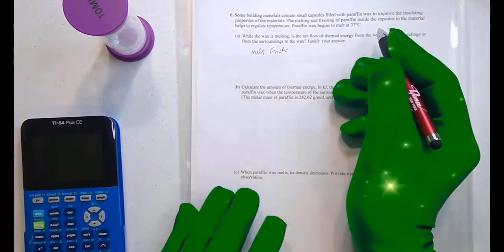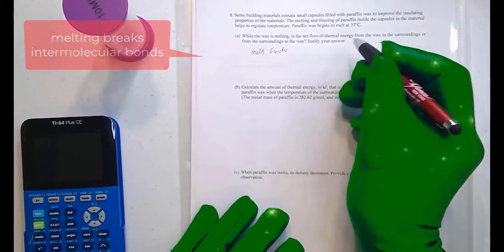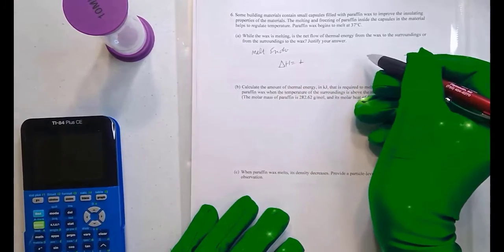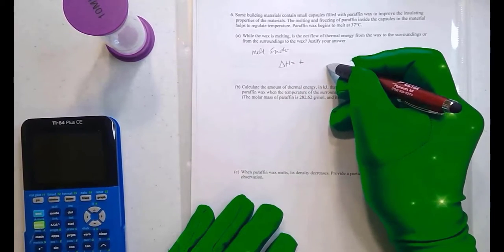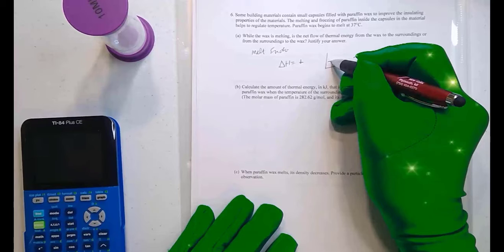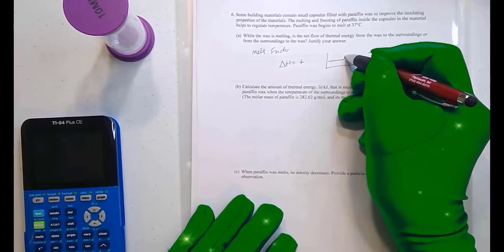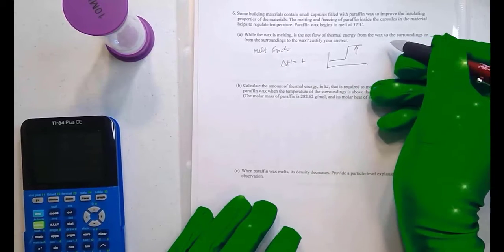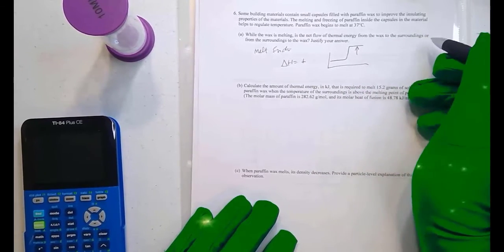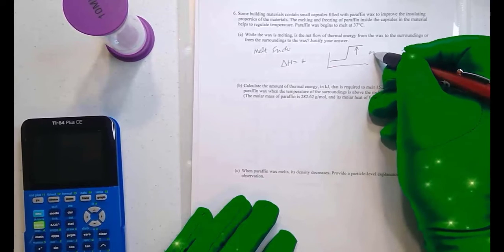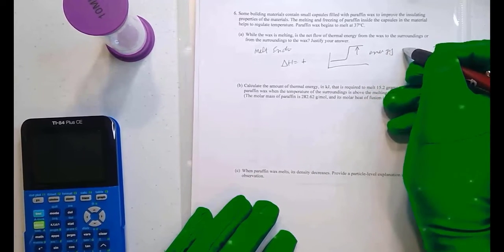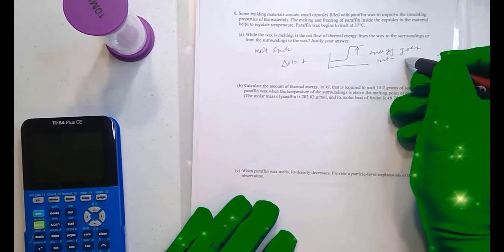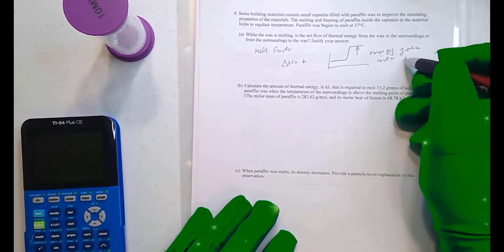You're breaking bonds. You've got your solid block together. The delta H is positive. We've got our potential energy down here, and the potential energy moves up. So therefore, we're putting energy into the system. So the thermal energy goes into melting.